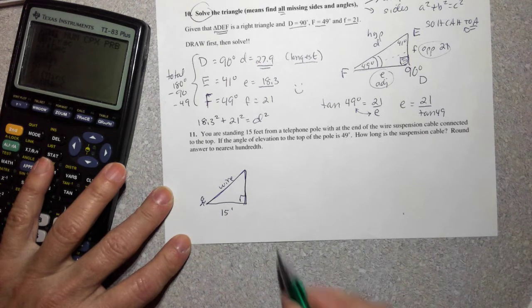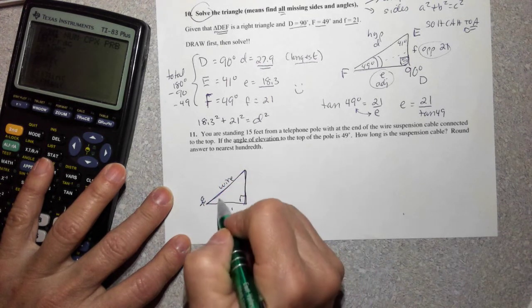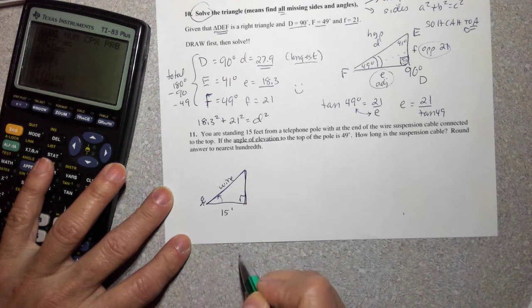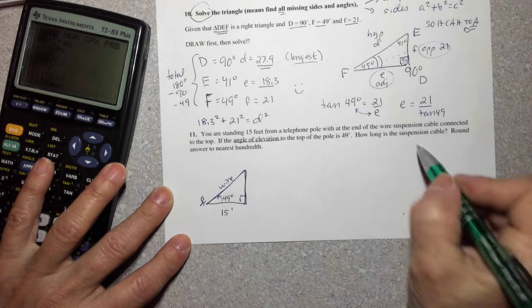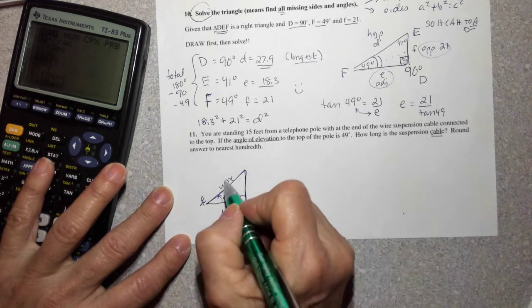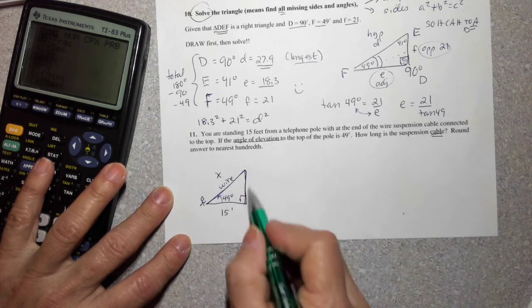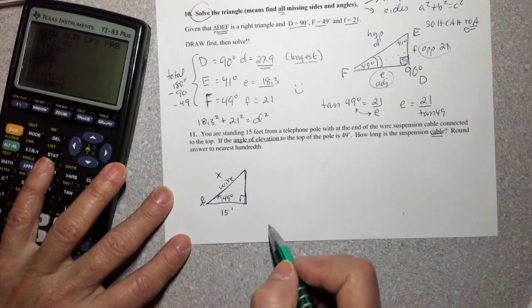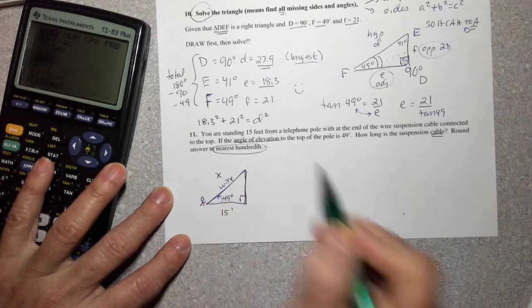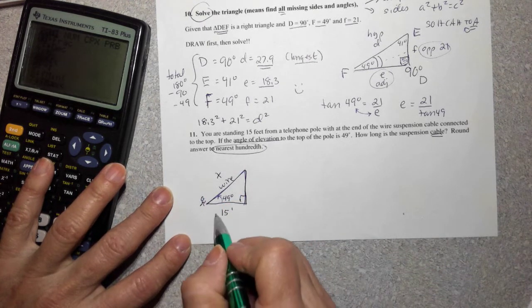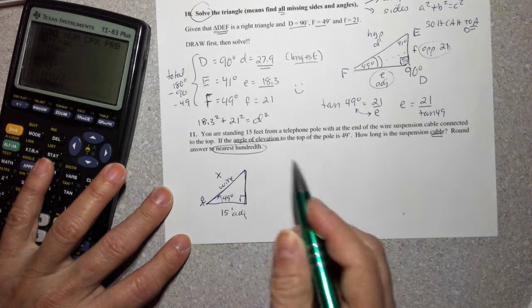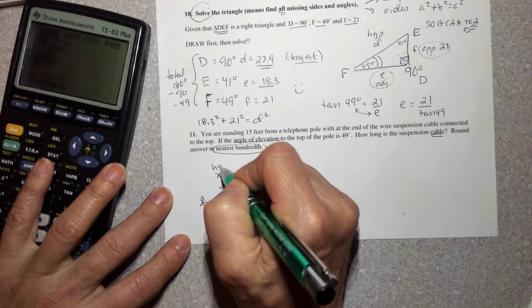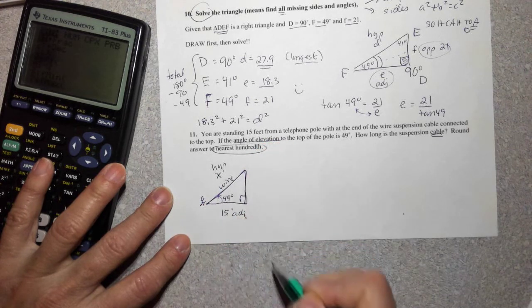If the angle of elevation, we talked about that previously, that means from the ground up, so that's this guy, is 49 degrees. How long is the cable? So this is the thing that I don't know. It's not asking me how tall the pole is or anything like that. And then I'm paying attention to this. Okay, so if this is the angle I know, then this is next to it. And this is the hypotenuse. I don't know anything about the opposite side.